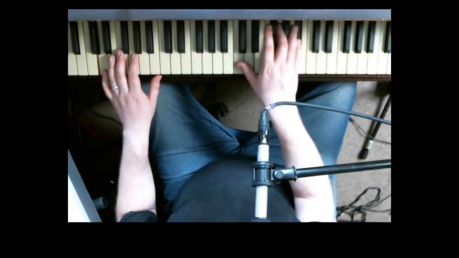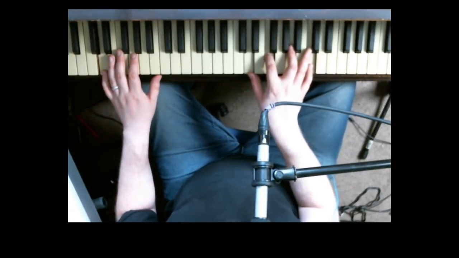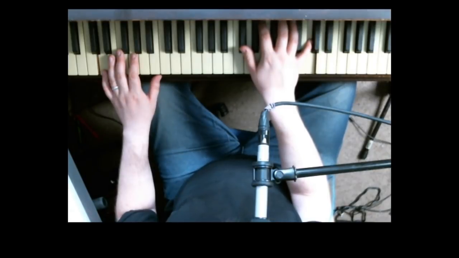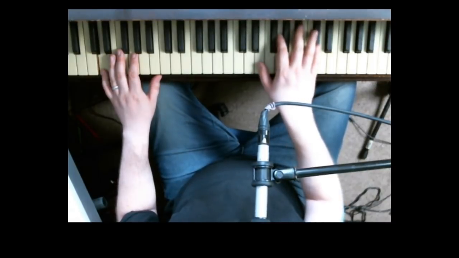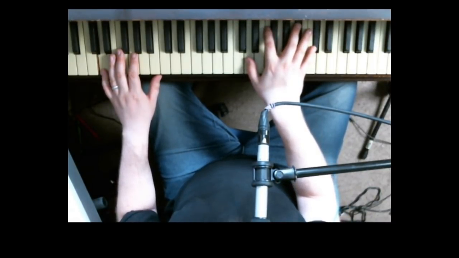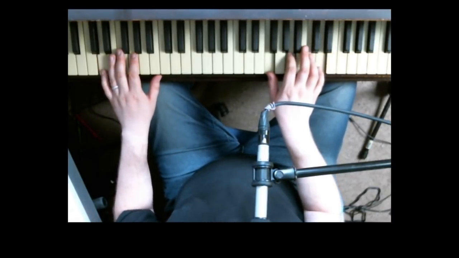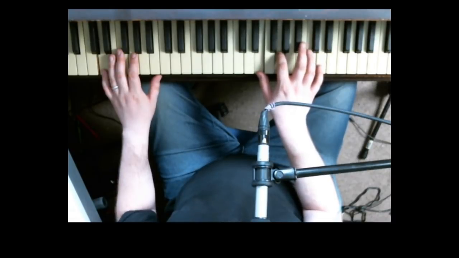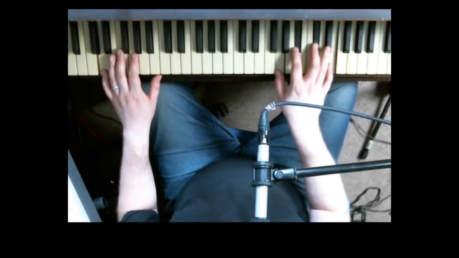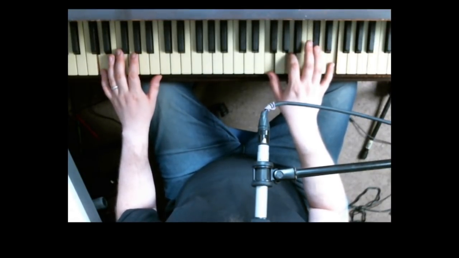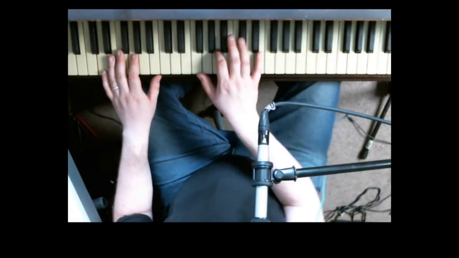Continuing the same pattern, and then now we're an octave above where we started. Let's try that whole exercise.